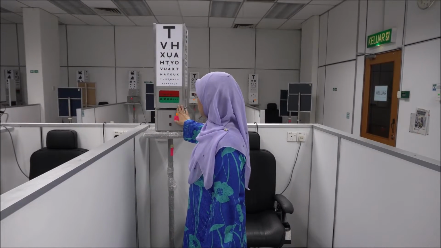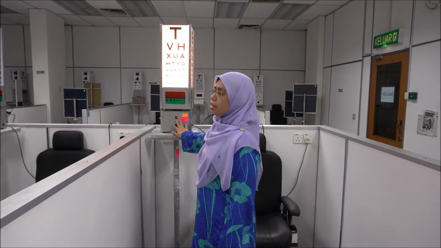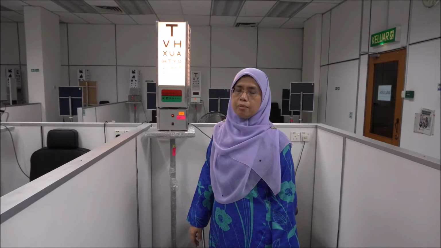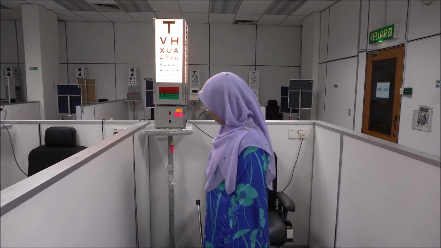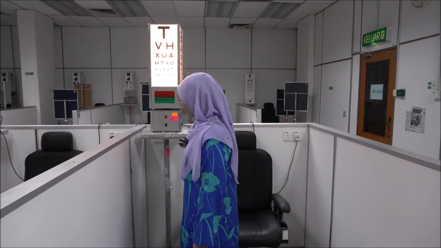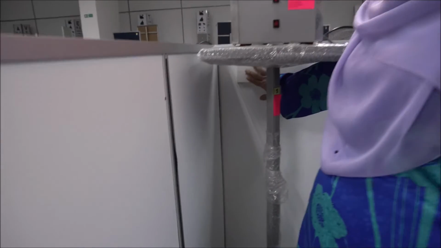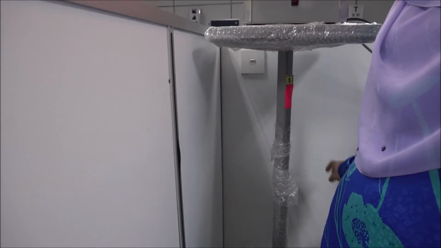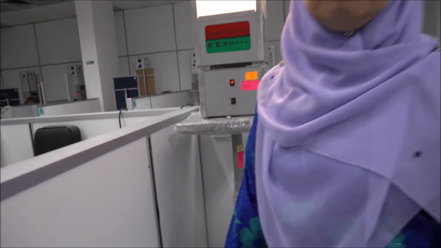And these are the switches where you need to light the Snellen box before you start any measurements in the clinic. And beneath this, on the wall of the cubicle, you will find a switch where you need to switch on the lights of the cubicle before you start any measurements or any visual acuity measurements.